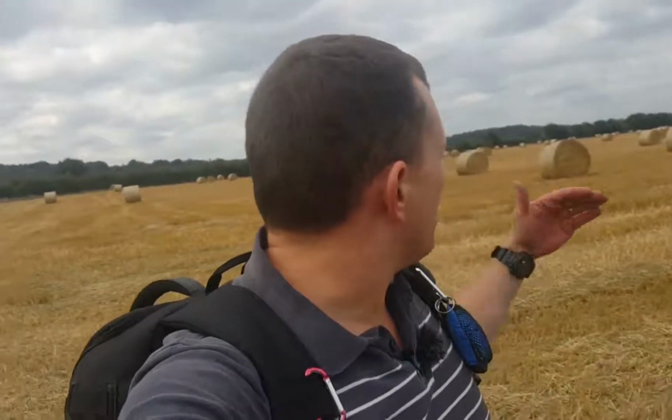So today I've got something slightly different. I wanted to come out onto location and came across all these hay bales. Obviously, over the good weather that we've been having, they've done the harvest of the wheat and corn, etc., and done all the hay bales.